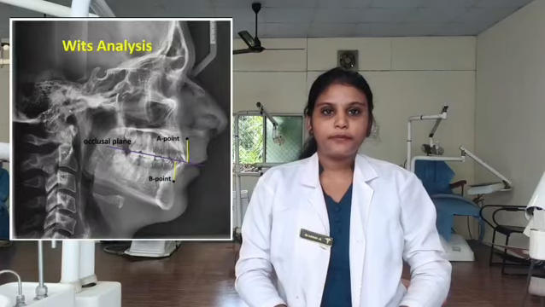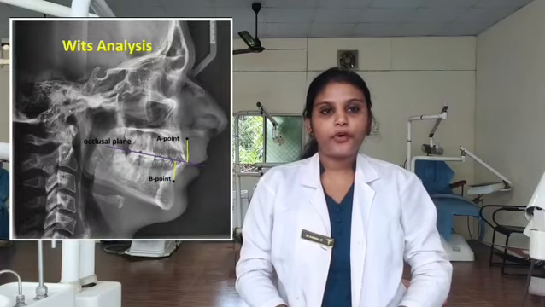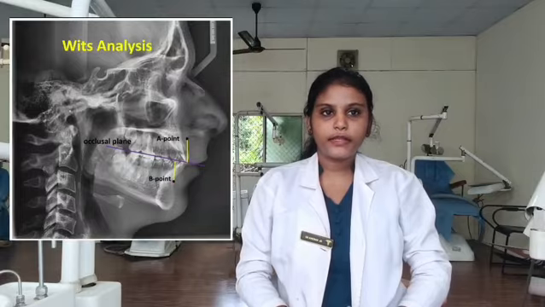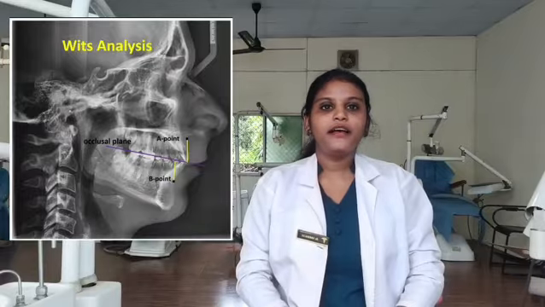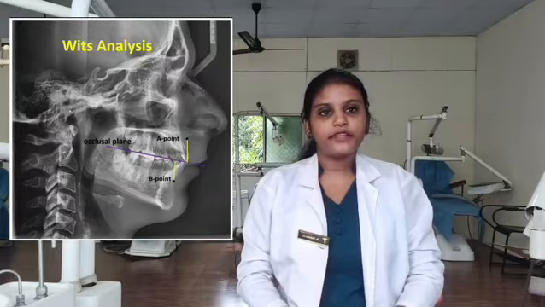For measuring the Wits Appraisal, draw a perpendicular line from the point A to the occlusal plane, that is the point AO. Then draw a perpendicular line from the point B to the occlusal plane, that is the point BO. Then measure the distance between AO and BO. This distance is called the Wits Appraisal.